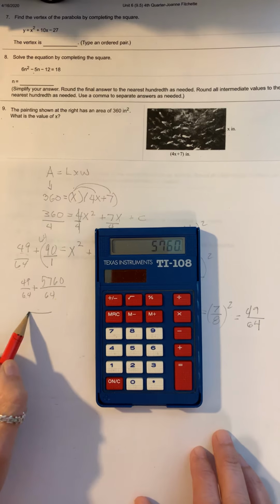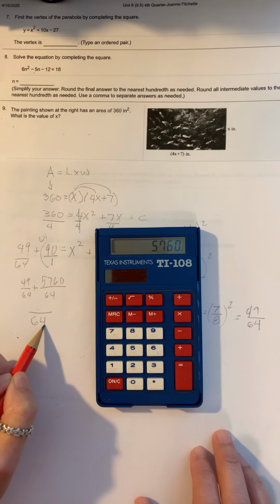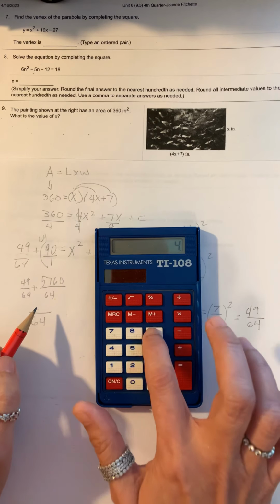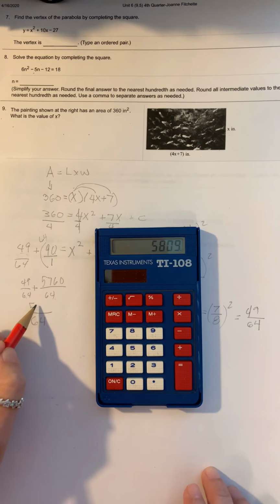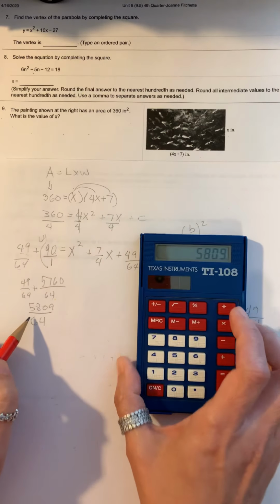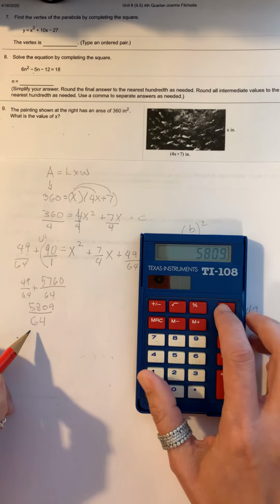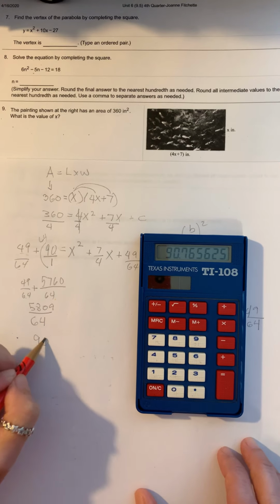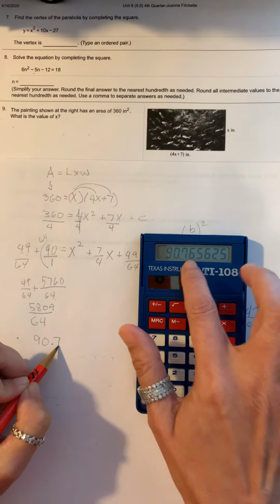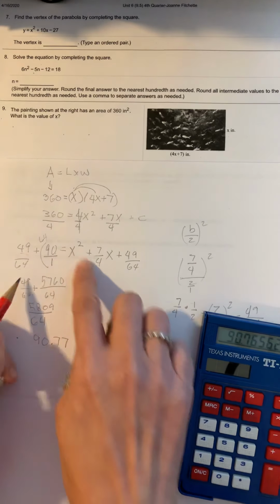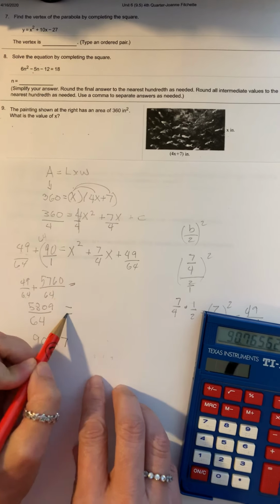Now I can add them because their denominators are the same. So 5760 plus 49, 5809. Okay. Well, I want this to be a decimal, so 5809 I can divide by 64. I get 90.77 right there.